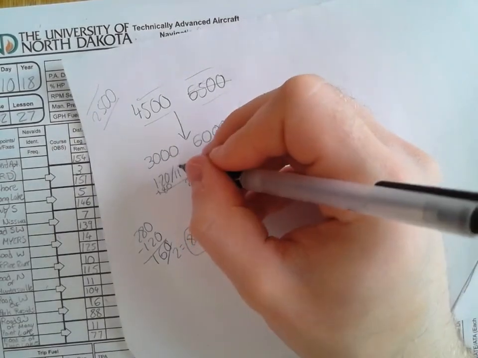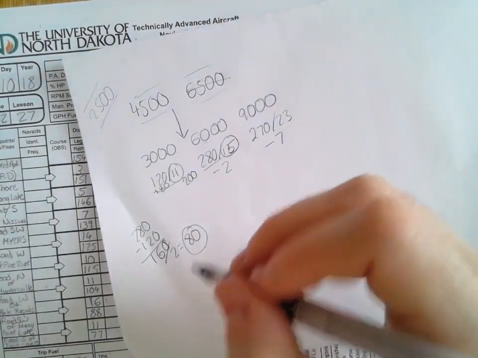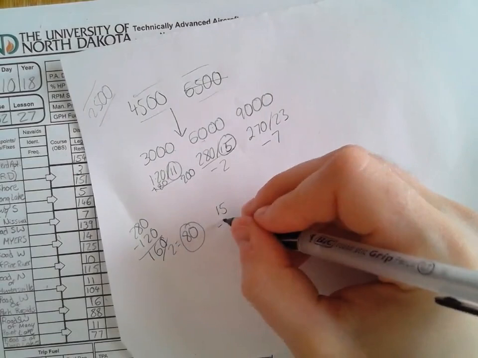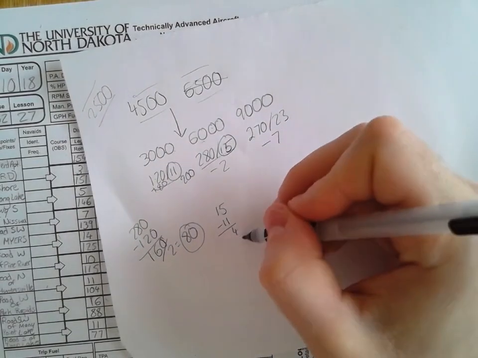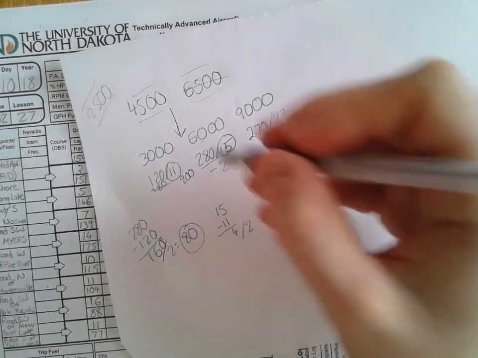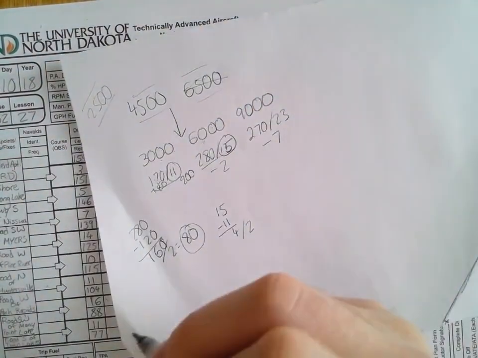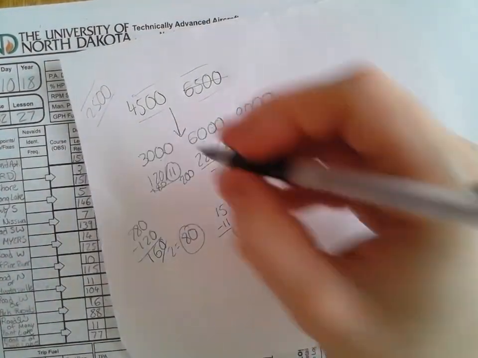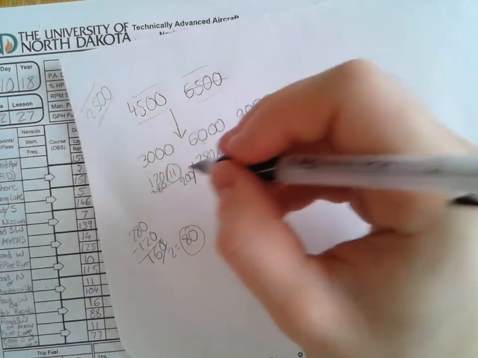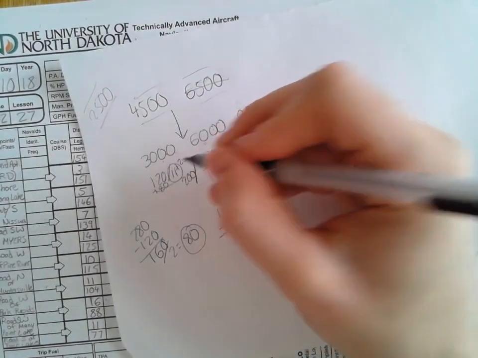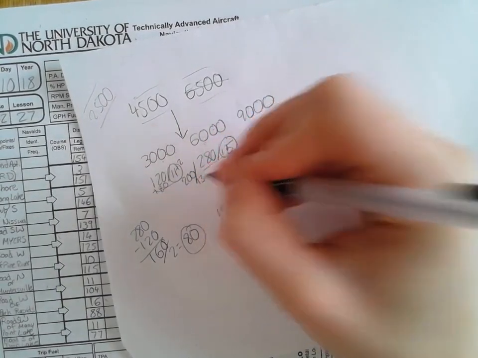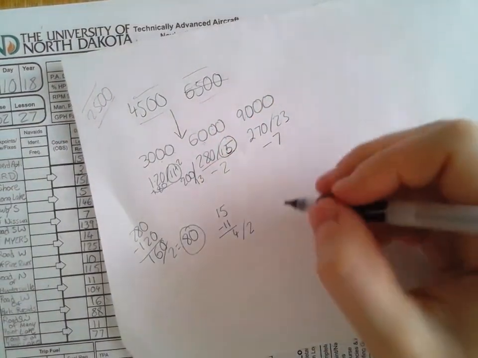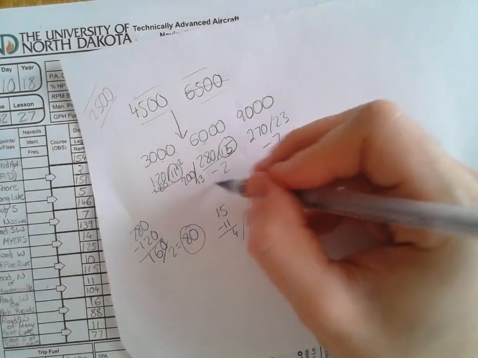Same thing with our velocity, 11 knots and 15. So if we do 15 minus 11, that would be 4, and we would divide it by 2 since it is exactly halfway between our two forecasts here, and that would obviously be 2. So our winds, if we add that 2 to our lowest value, the winds aloft at 4,500 would be 200 at 13.